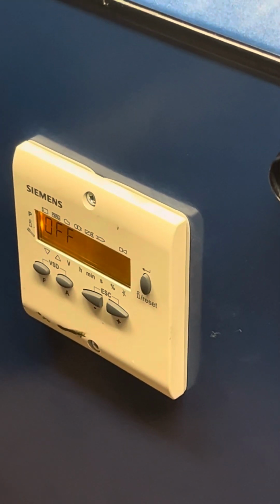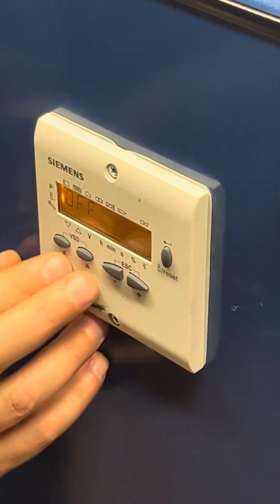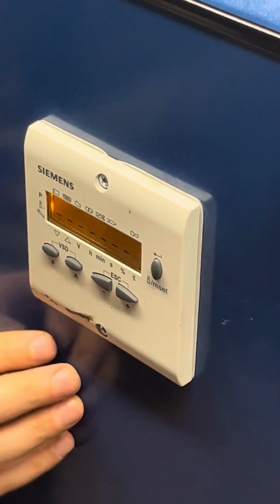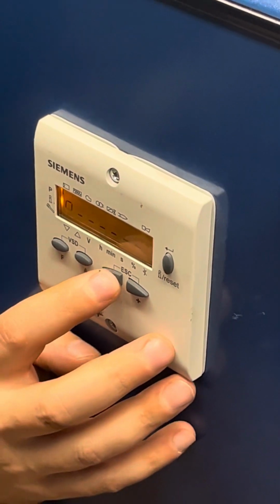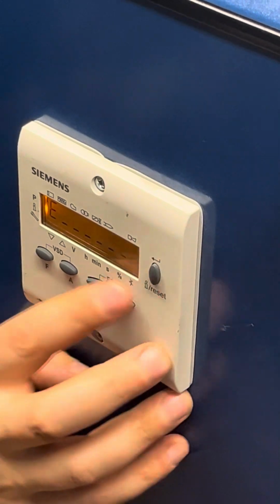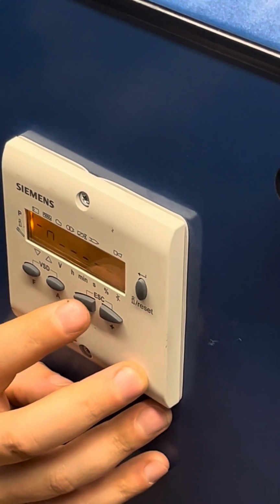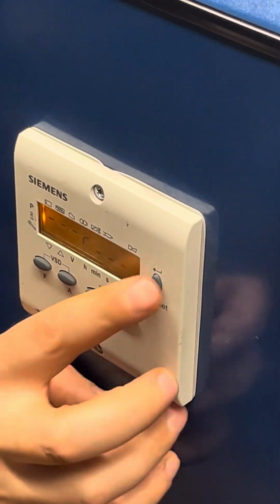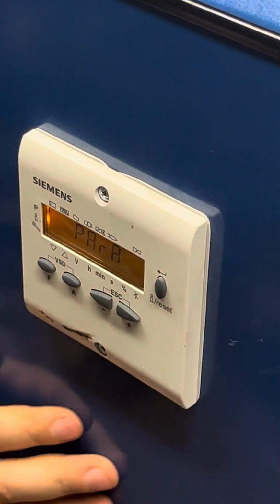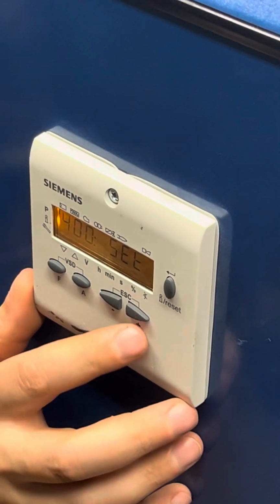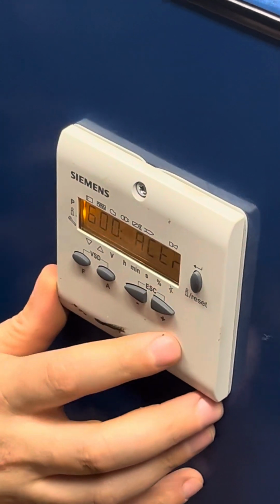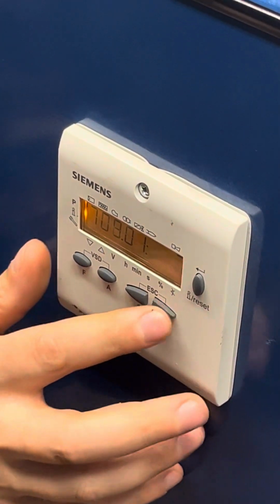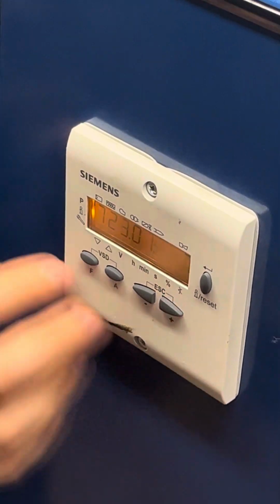So to get in deep into the control, you're going to hold F and A together. A code is going to pop up. You're going to enter the code: ENTRY, E, N, T, R, Y. Enter. And now you're going to scroll to 700. History. And this gives you the last 25 lockout codes and more information.